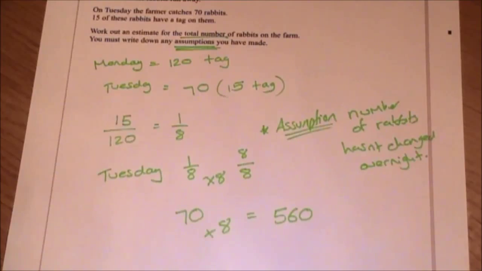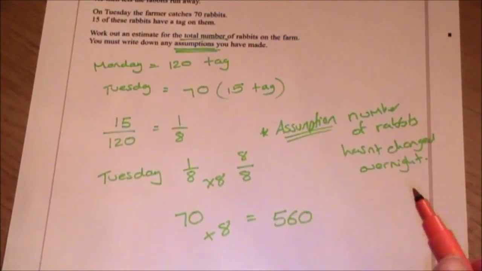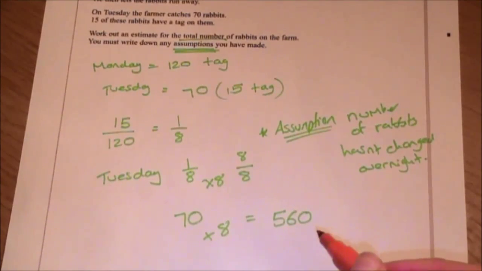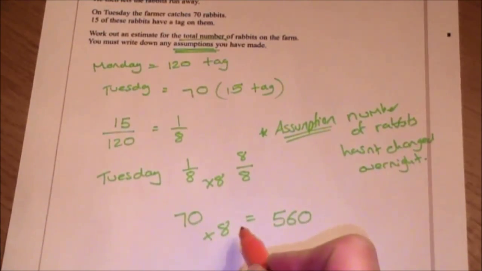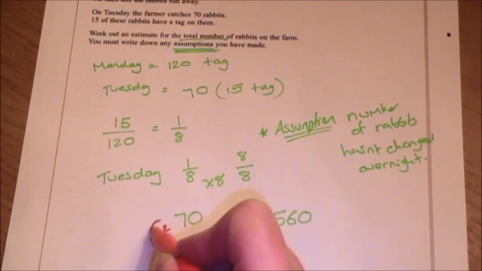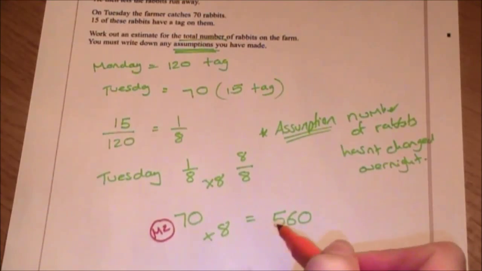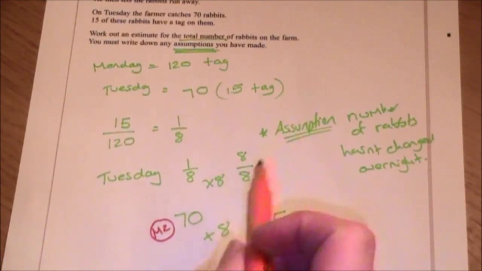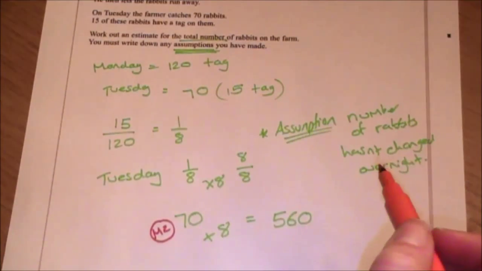With regards to mark allocation for this question, because of the lots of different ways of working it out and the different complexities, it's quite difficult to give an accurate rundown of the marks. However, if you have evidence on your page of 70 times 8, you can get 2 marks. If you haven't got that and you've just got 1/8 visible, you would just get 1 mark. But the fact that you got to 70 times 8 means that you must have done the previous calculations right.